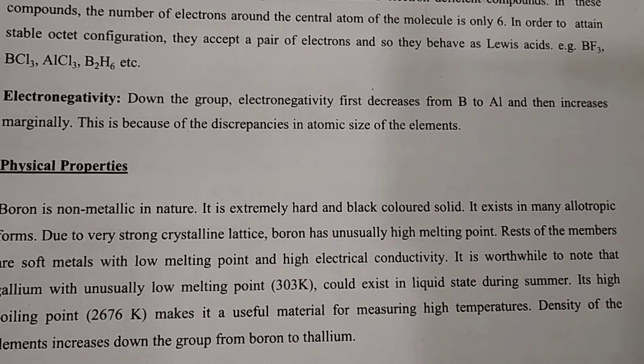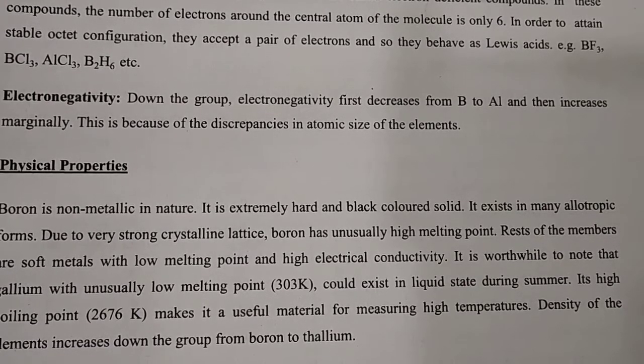So in this session हमने discussion किया introduction to this chapter, introduction to this group, and then few basic properties and physical properties of group number 13. Next session में हम discuss करेंगे chemical properties of group 13 and most important two parts, anomalous behavior and diagonal relationship. This is all about your first session. Thank you.